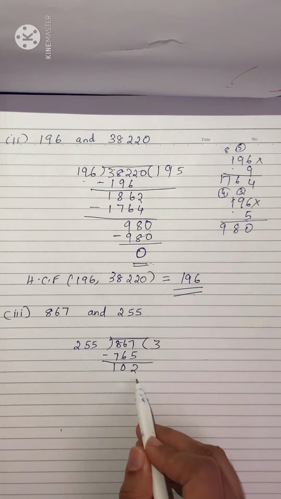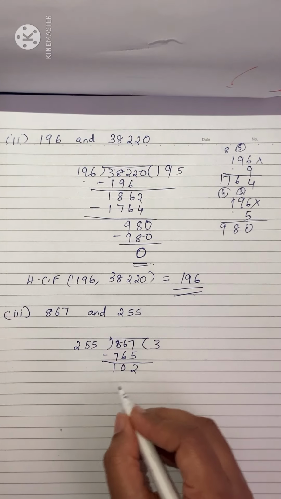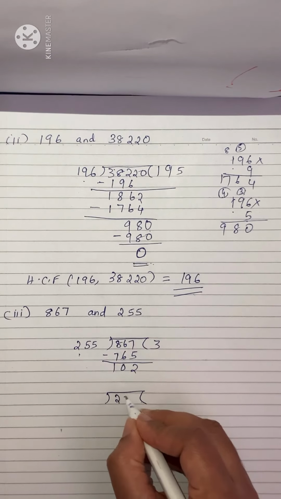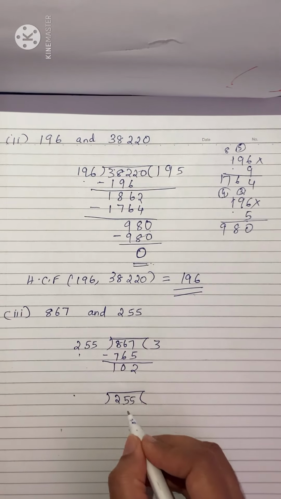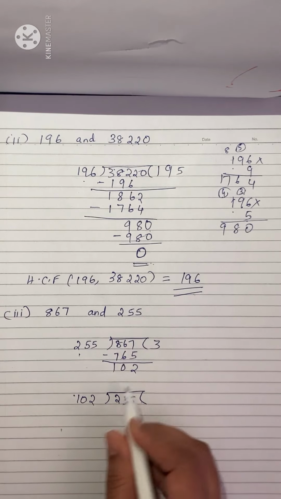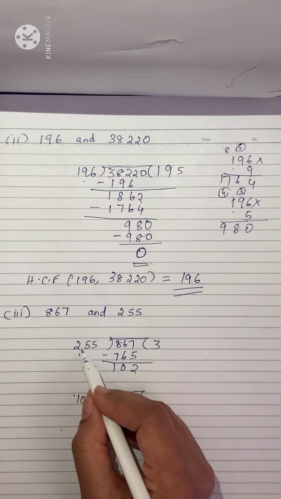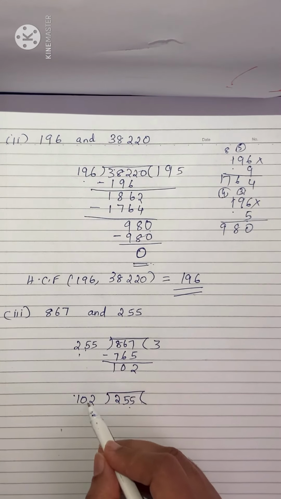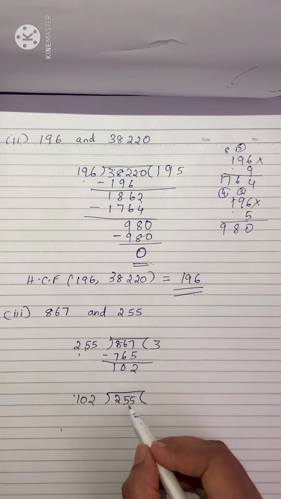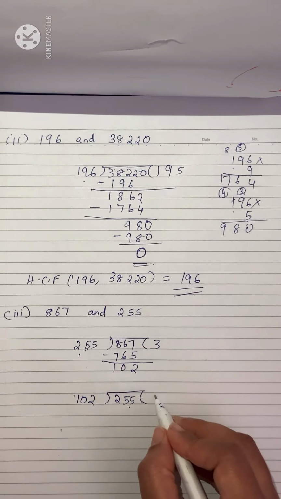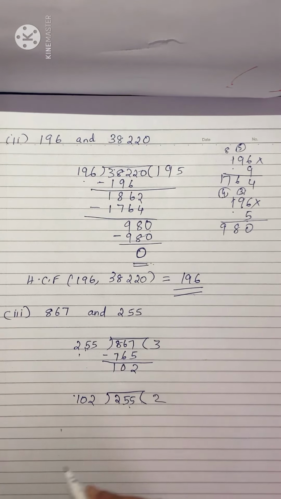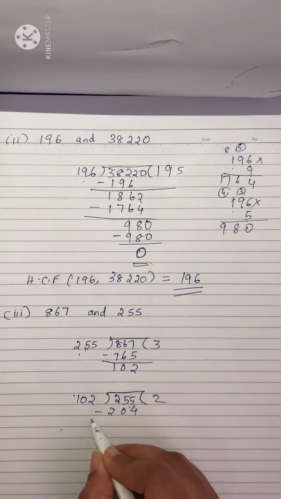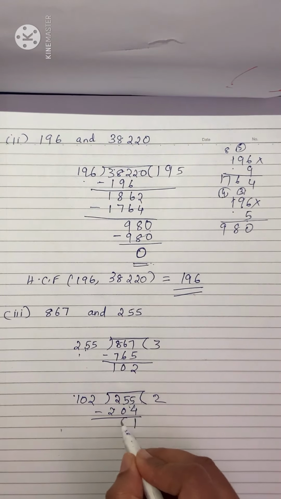So here the remainder is not 0, so we have to divide it again like this. Take this divisor as the dividend, and 102 remainder as the divisor. So we are taking the divisor and remainder. Remainder will come as divisor, and this divisor will be the dividend. Here we can do it with 2. So 2 2s are 4, 0, 2. Minus it, 1, 5, 51.